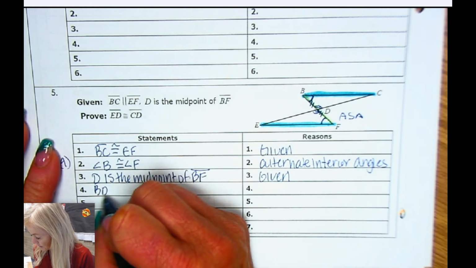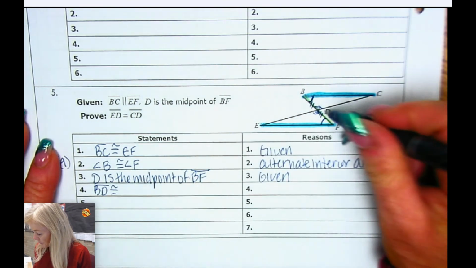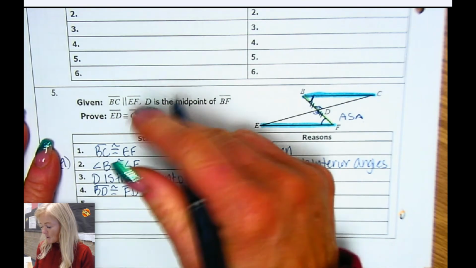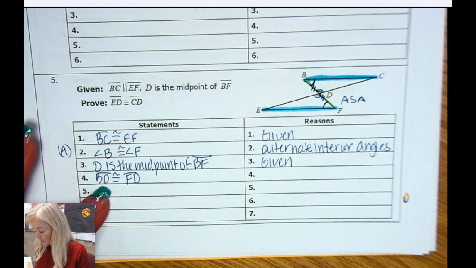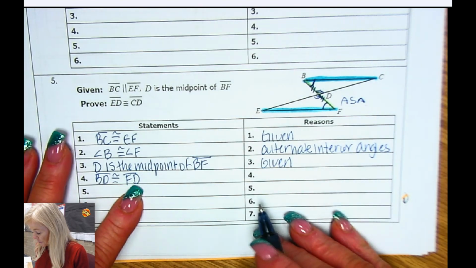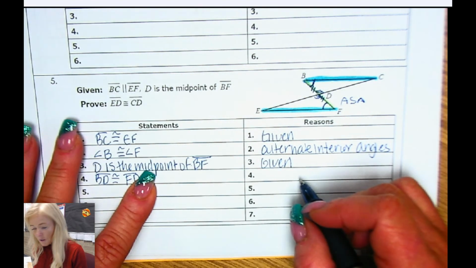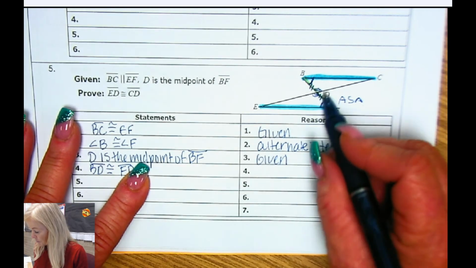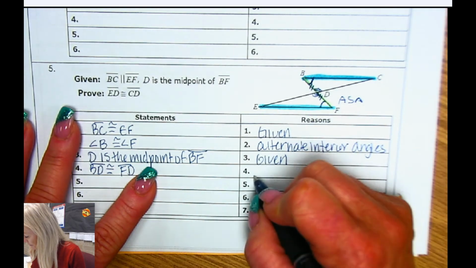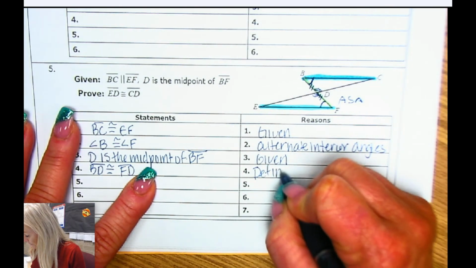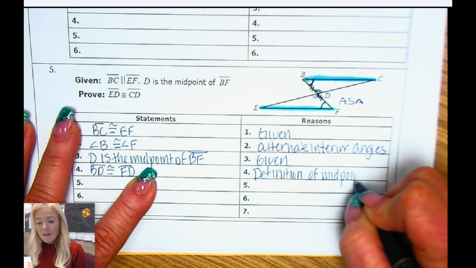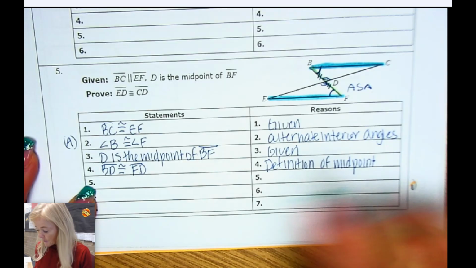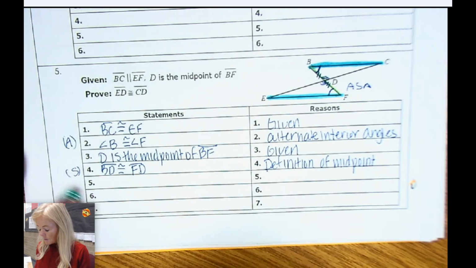So BD is congruent to FD, 1 to 2. I don't have a statement to look at, so we'll have to deal with that in a second. Now, if BD is congruent to FD, what we know that from is the definition of midpoint, because D is the midpoint of BF. So we would say by definition of midpoint. All right, and that gives us this included side, the side between the two angles.